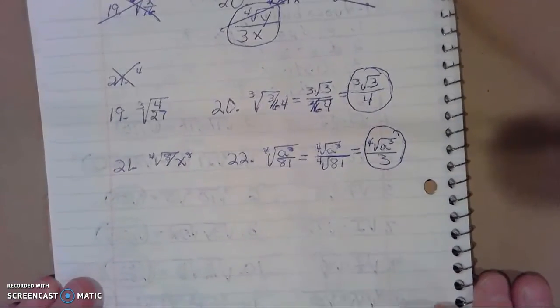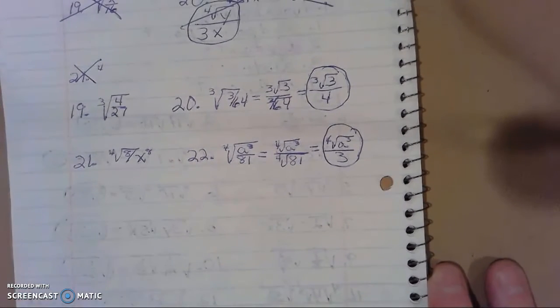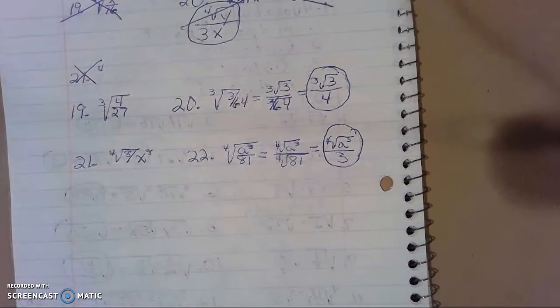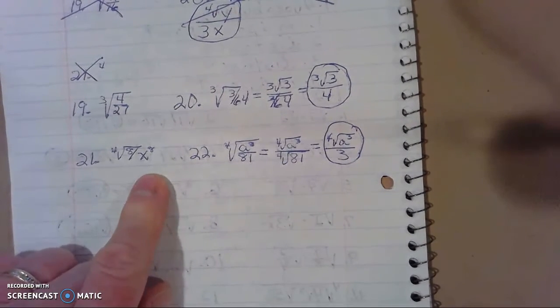Then I made some mistakes at the top. Number 19 is the cube root of 4 over 27 for you to do. 20, the cube root of 3 over 64 is the cube root of 3. That's supposed to be a small 3 on the index there. The cube root of 3 over the cube root of 64, which is 4. So the cube root of 3 over 4 without a radical on the 4. 21, the fourth root of 8 over x to the 8th.